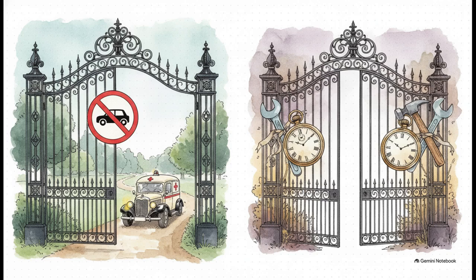An exception would be written like, except emergency vehicles. The rule is no vehicles, but emergency vehicles are taken completely outside its operation. It removes that specific case entirely. A proviso, on the other hand, modifies the rule. It would read, provided that vehicles may enter for maintenance purposes between 6 a.m. and 10 a.m. See the difference?